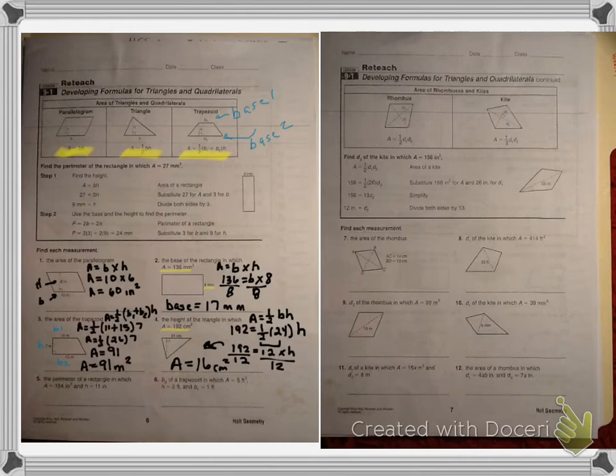Let's move on to our rhombuses and kites. Nothing really is going to change besides the fact that we need to look at the formula for a rhombus and the formula for a kite. So let's go ahead and do that. For you, it'd be turn the page. And for me, it's just trying to maneuver around this darn app.